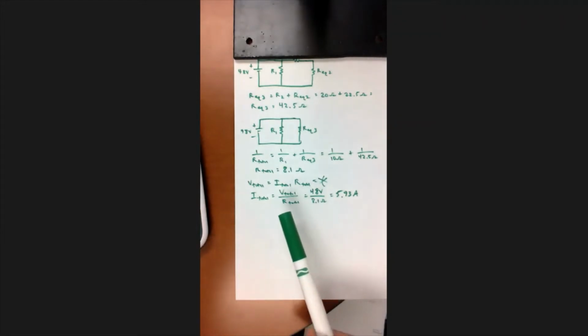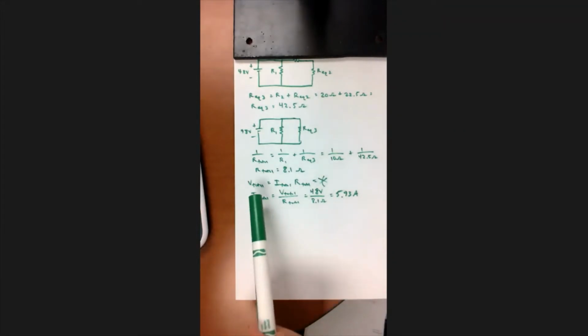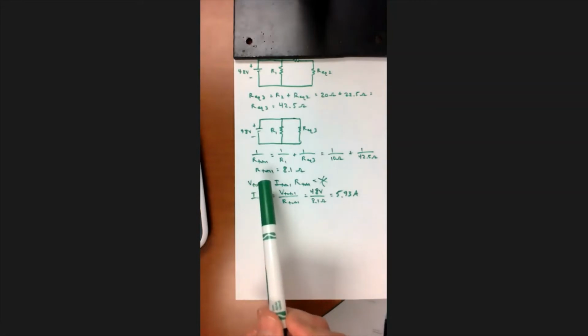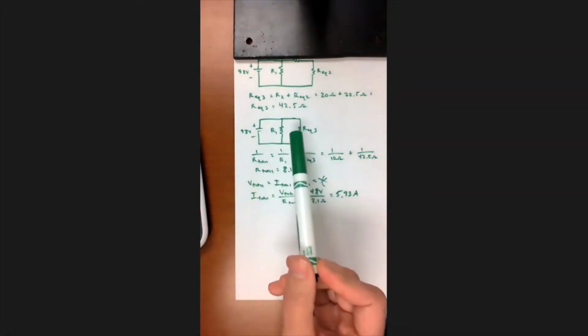So what I'm going to do is start working back up towards the original problem and figure out what I can solve at each step, working my way back up. All right, so now we're going to start. Well, we already started with the simplest possible circuit by finding I total and V total and R total. And now we can go to this circuit.